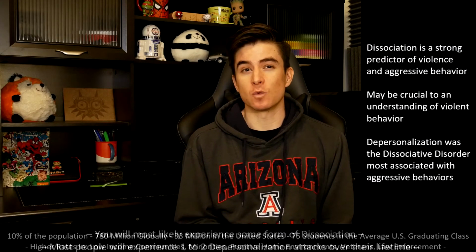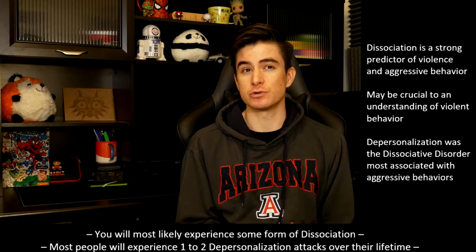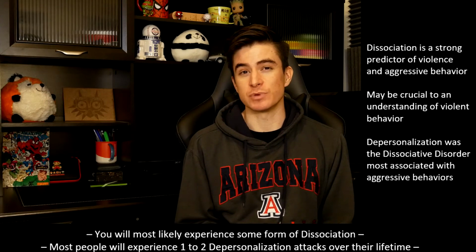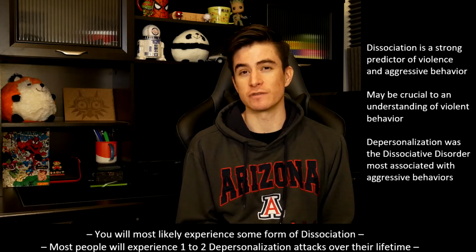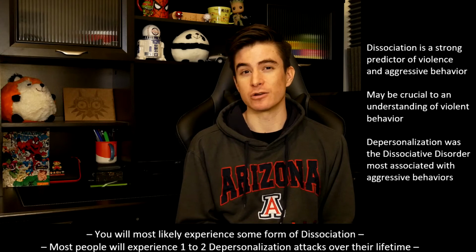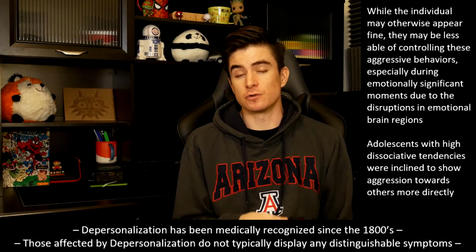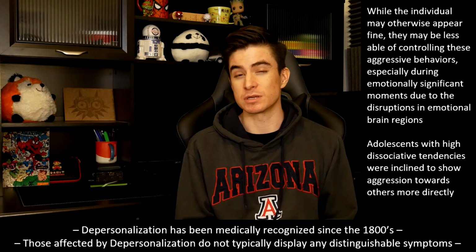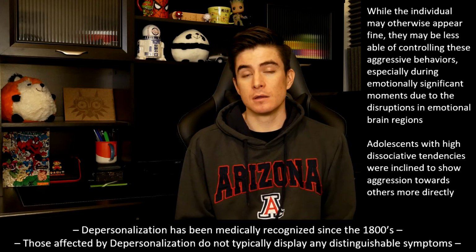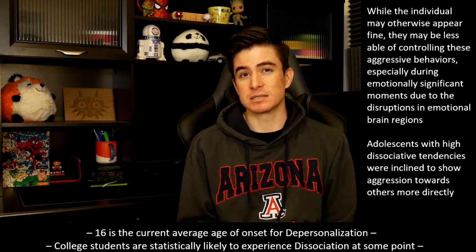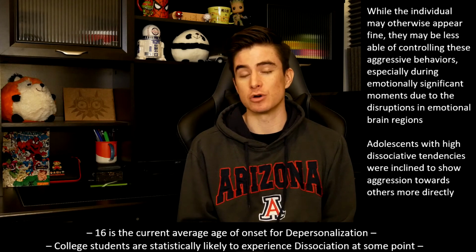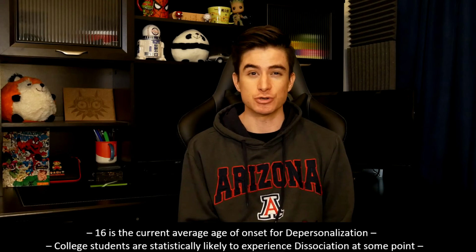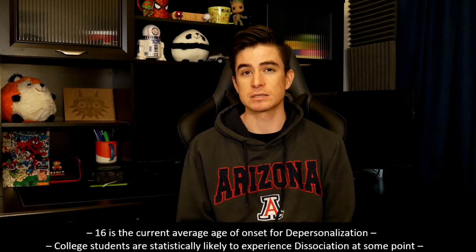Dissociation also predicts violence in a wide range of populations, and may be crucial to an understanding of violent behavior. Depersonalization was most related to aggressive behaviors, as there is underactivity within regions of our brain that are important for regulating anger and other emotions. Individuals who recognize changes in their behavior and ability to maintain these emotions may be unable or less able to control it as the disorder progresses. The results of this study suggest that adolescents who have high dissociative tendencies are inclined to show aggression towards others more directly. Again, failure to properly diagnose and treat dissociative disorders has a very high human cost.